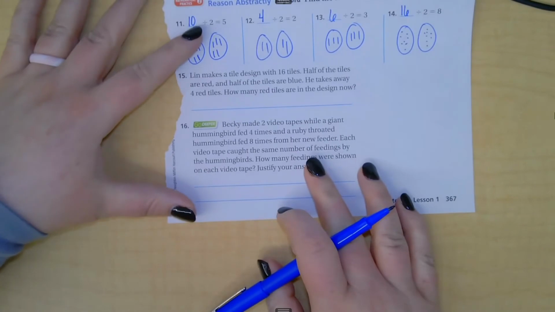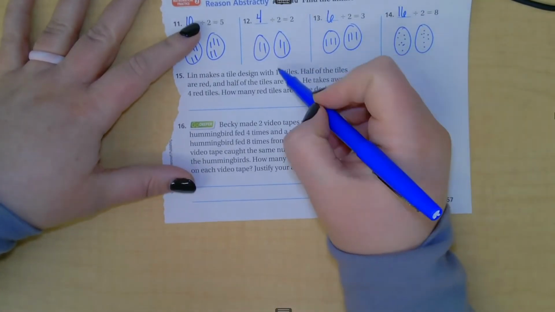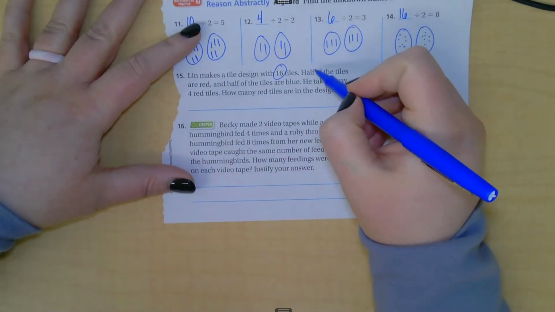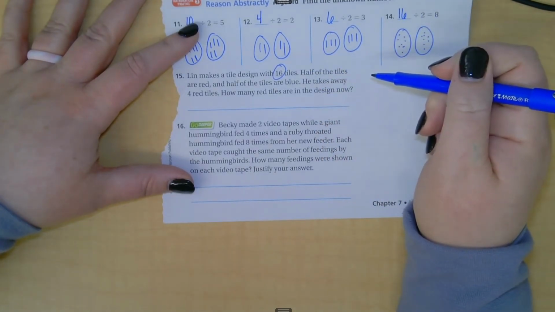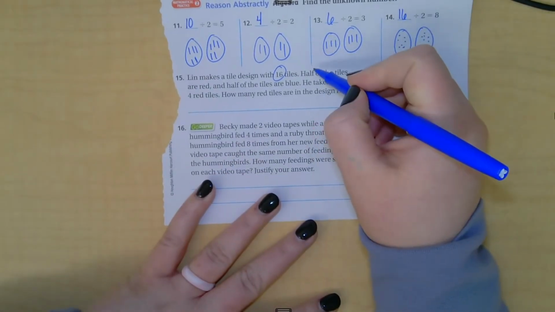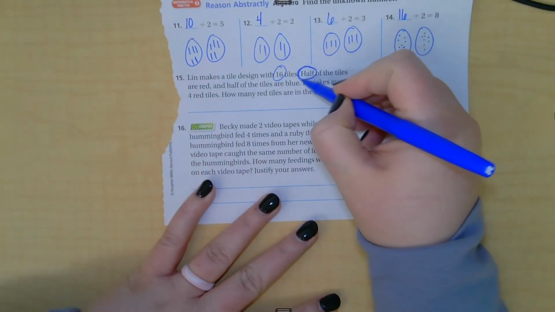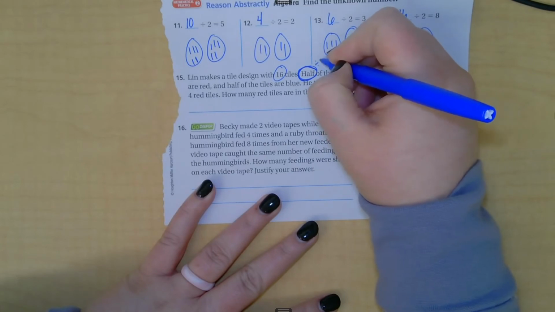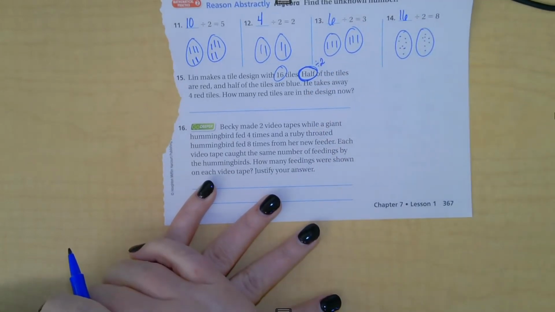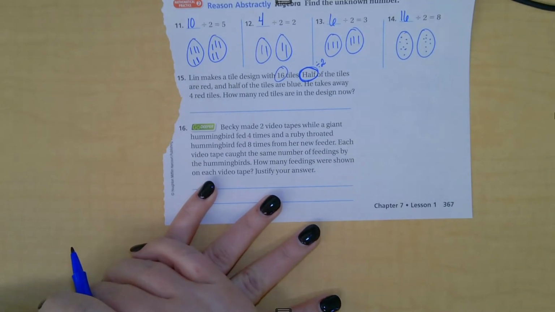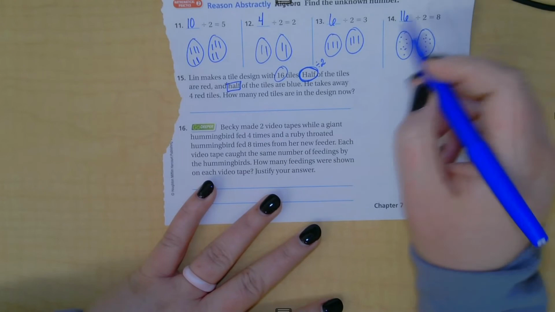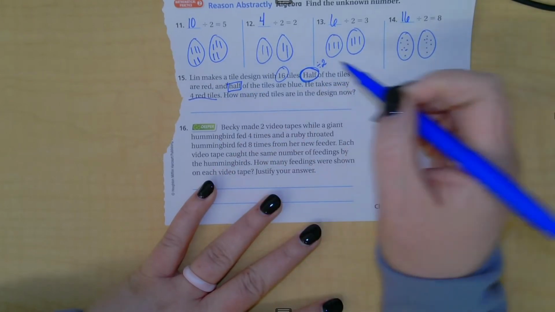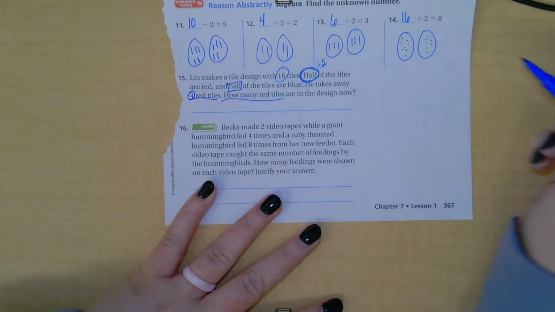Okay. Let's look at the bottom. Lynn makes a tile design with 16 tiles. Half. Okay, now, here's where dividing by 2 comes into play. When you see the word half, that's a clue word that you're going to divide by 2. Half of the tiles are red, and half of the tiles are blue. He takes away 4 red tiles. How many red tiles are in the design now?